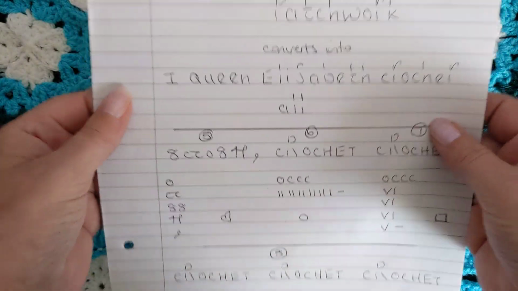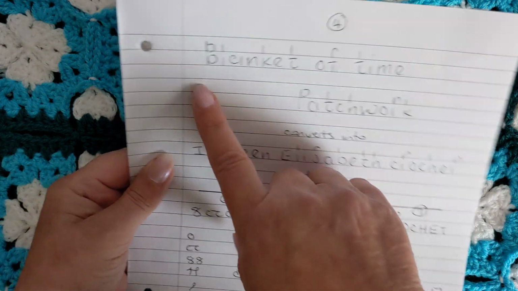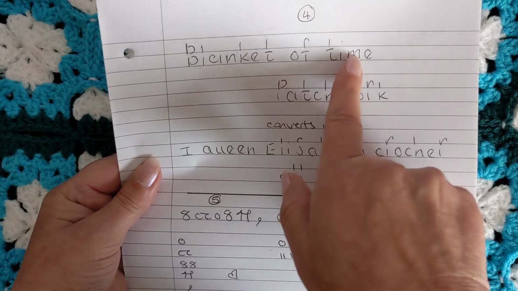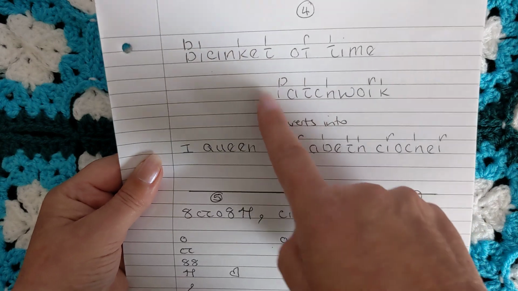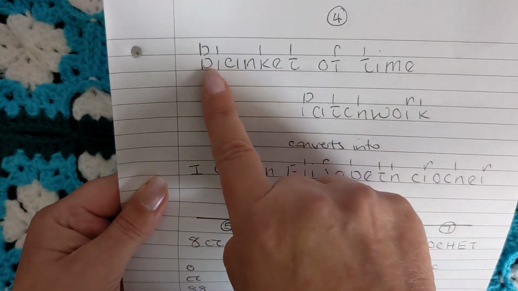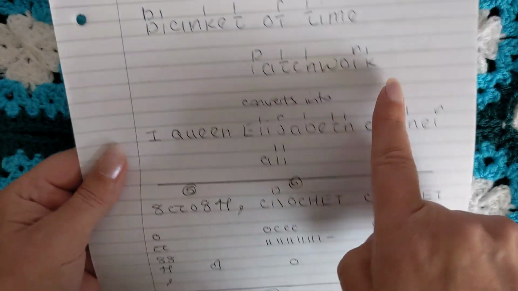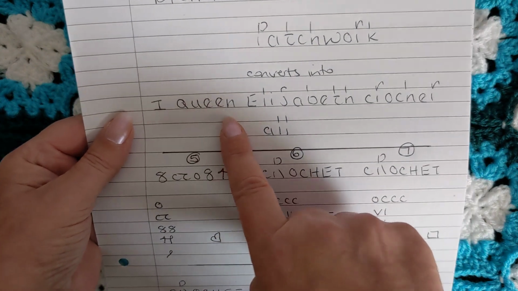The rest of the game is playing the same way that we've been playing the other ones, where you get the words, you break them apart and rebuild them. Okay, so the actual title of this blanket is Blanket of Time Patchwork. That converts into I, Queen Elizabeth.